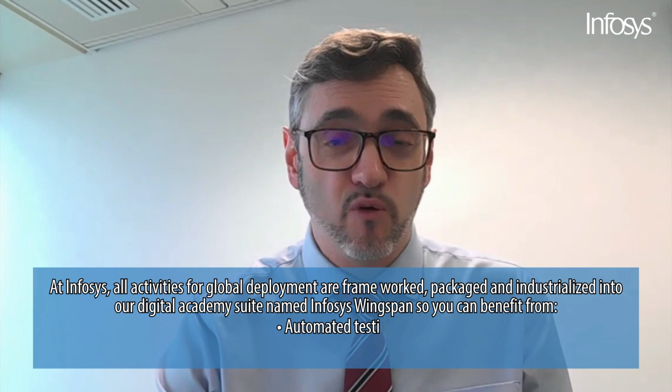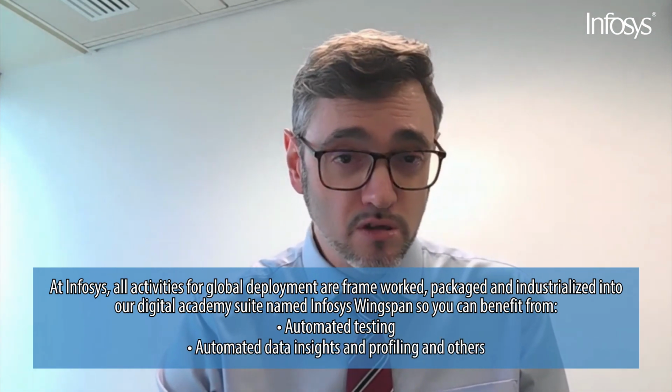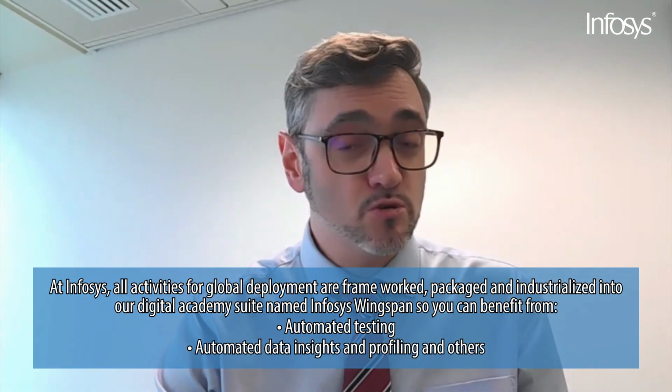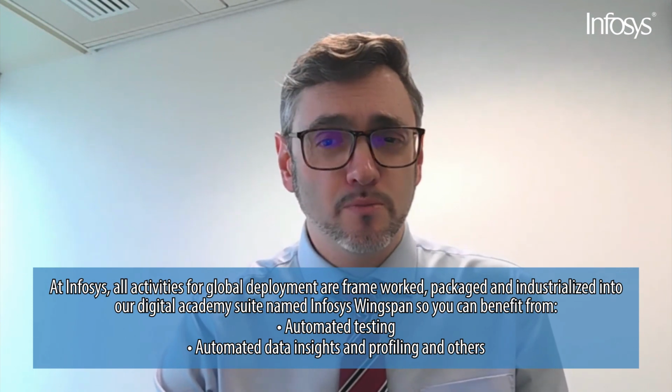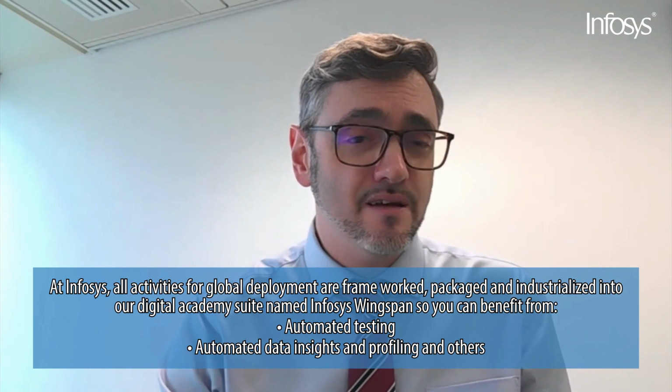Assets and accelerators are there for a reason. At Infosys, all our required activities for global deployment are frameworked, packaged, and industrialized, so you can benefit from automated testing, automated data insights and profiling, and so on. All of those are set into our digital academy suite named Wingspan, similar to a Netflix environment, which gives you access to all kinds of contents accessible from any devices and from anywhere.